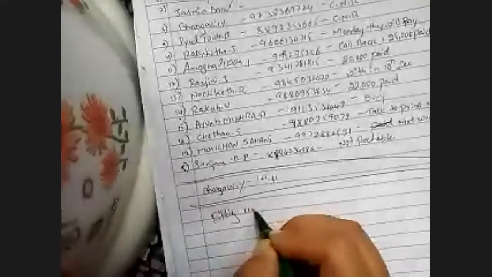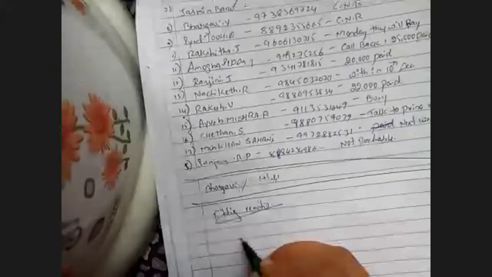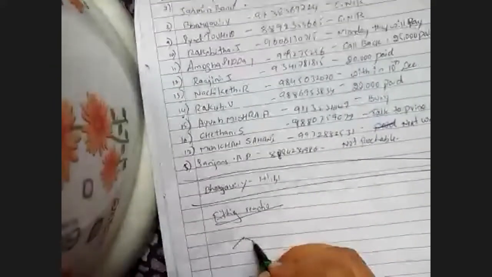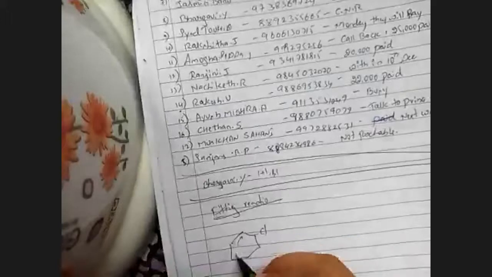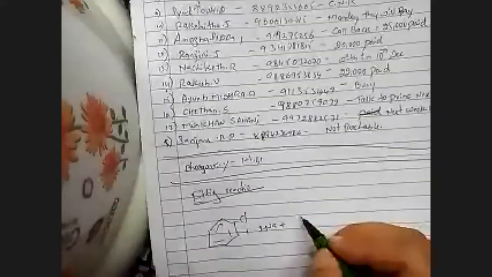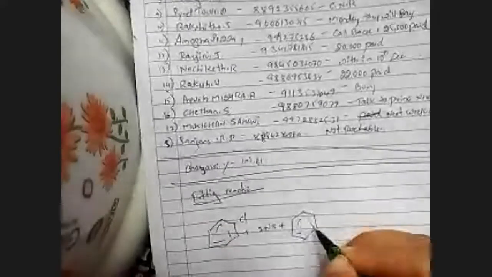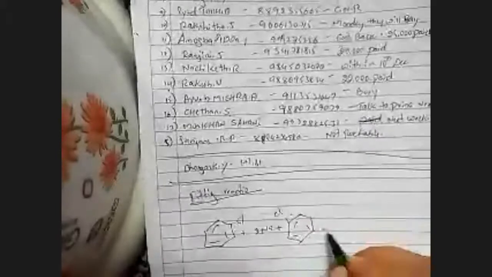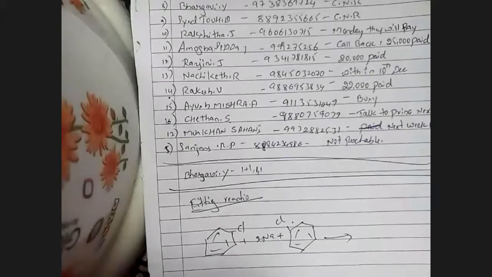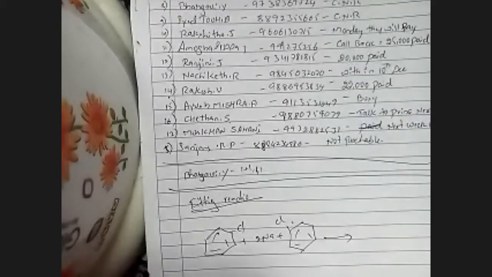Fittig reaction. The same chlorobenzene reacts with 2 sodium, and this is also chlorobenzene. Two chlorobenzene react with sodium. What is the product? That is called the Fittig reaction. It will form a heavy aryl group.